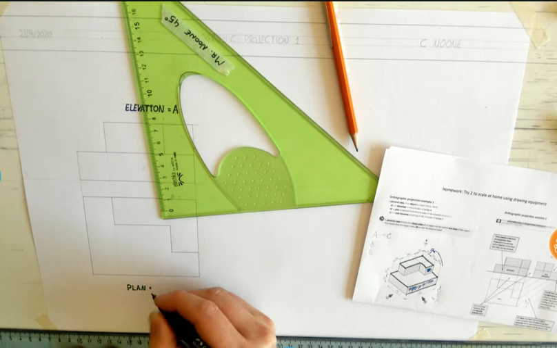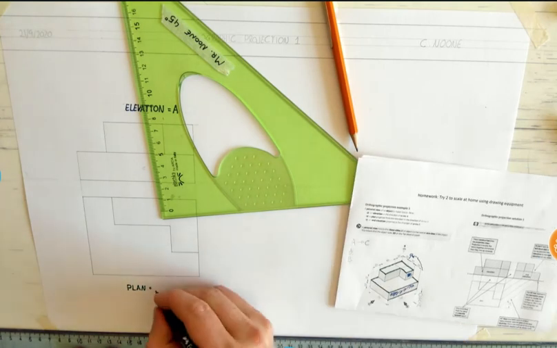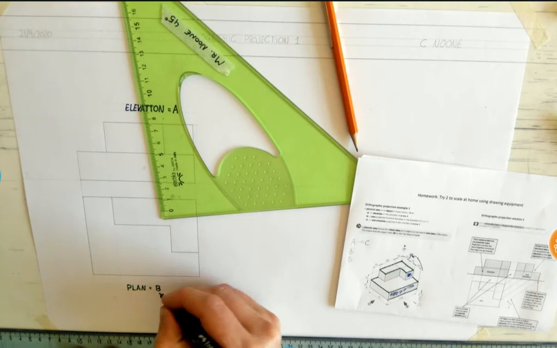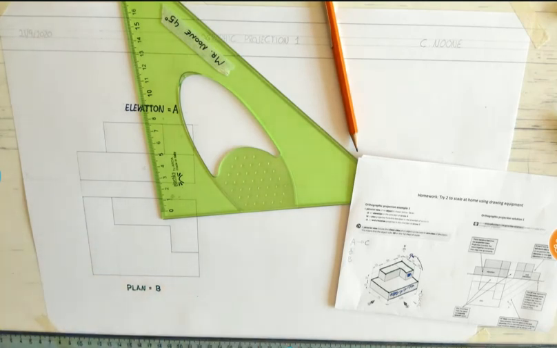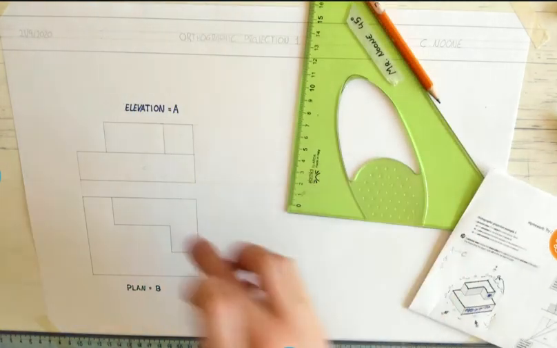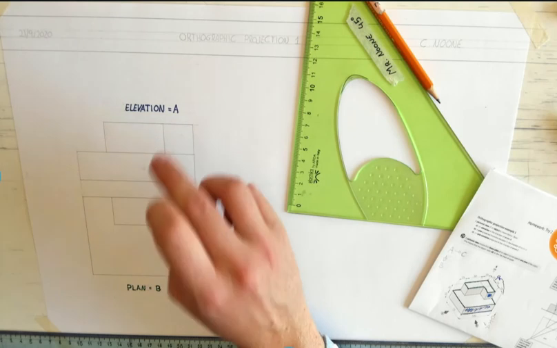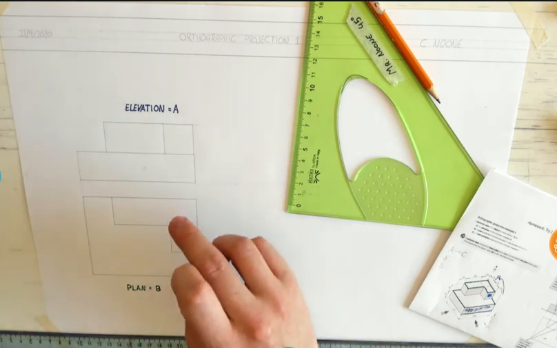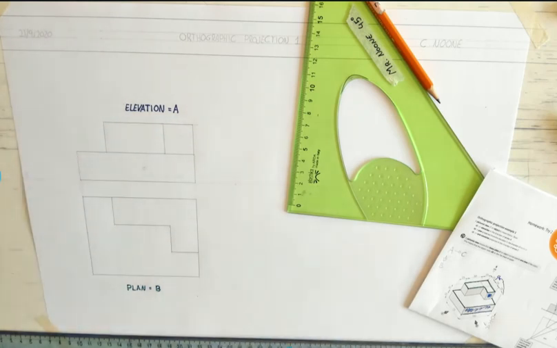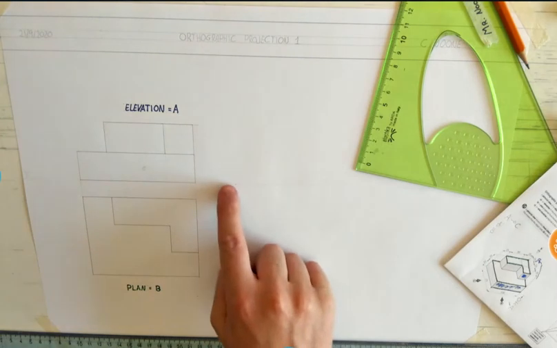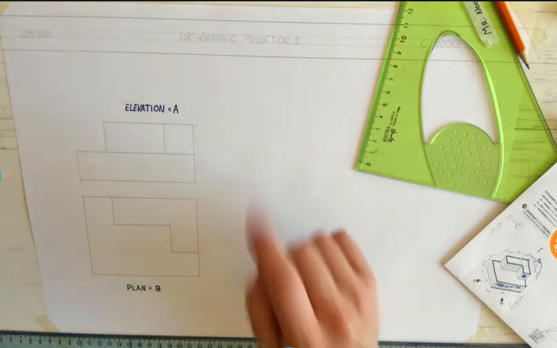Is equal to B, so this is the view from B. Okay, so we have what the object looks like from A, we have what it looks like from B, and the final thing we need to do is find out what it looks like from C. So C is going to be over here somewhere.